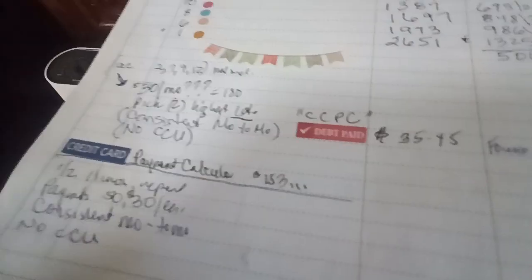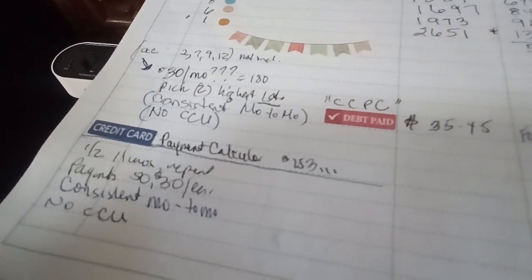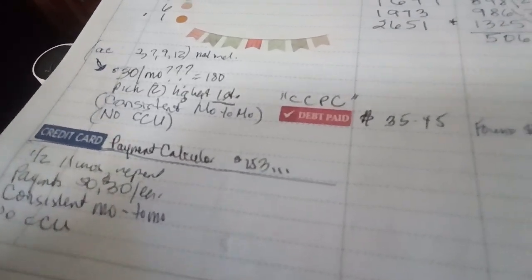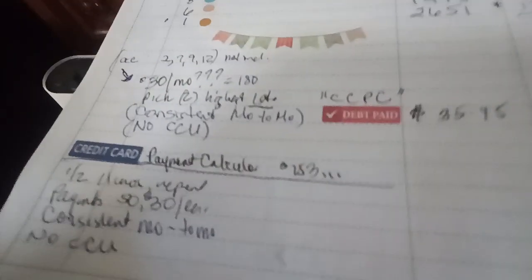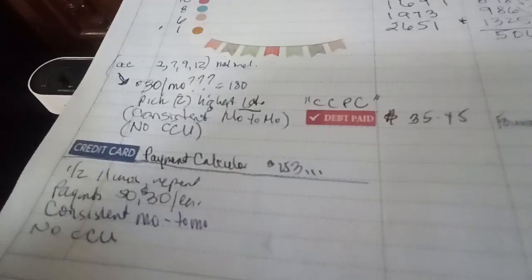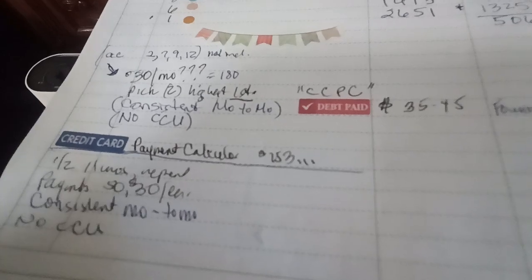I've got to have it in my brain. And then I think the key is to be consistent from month to month, too.